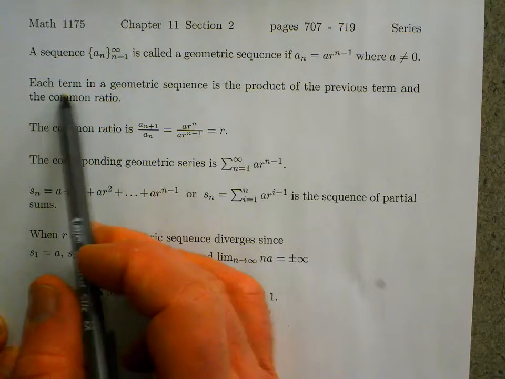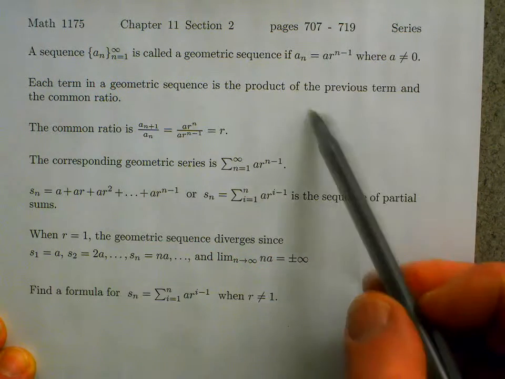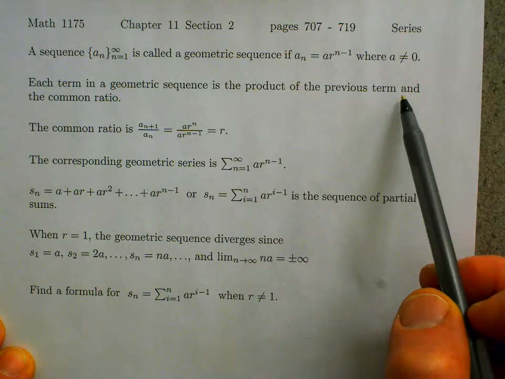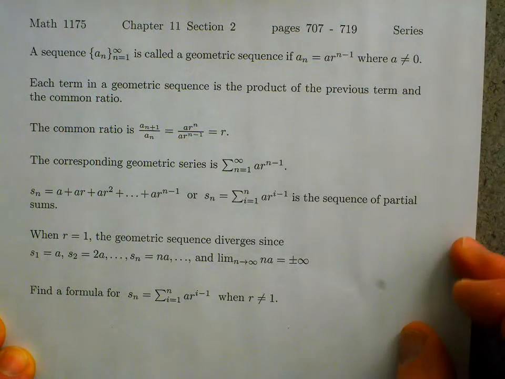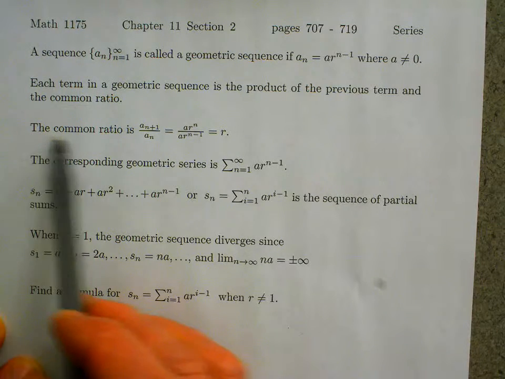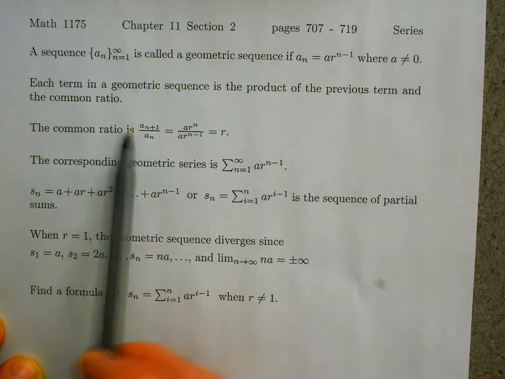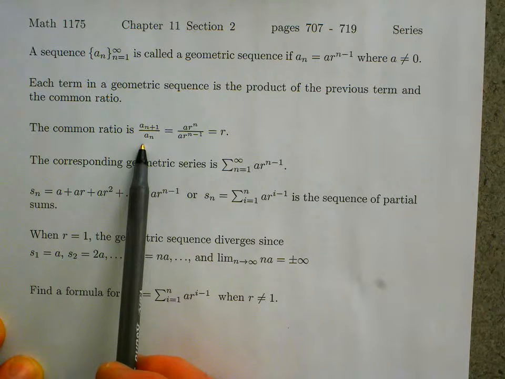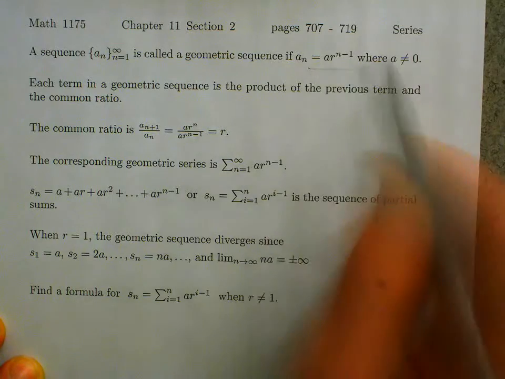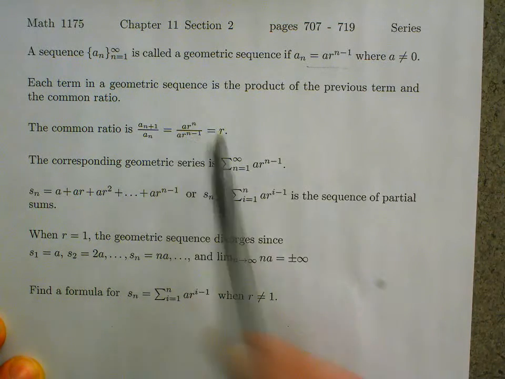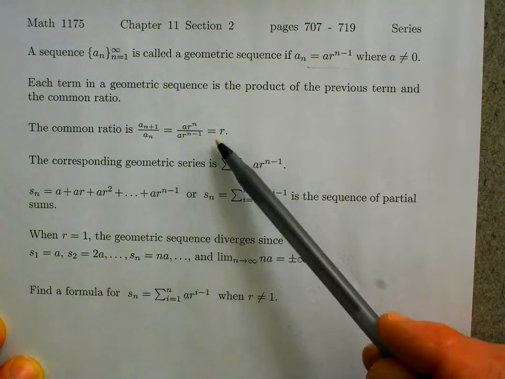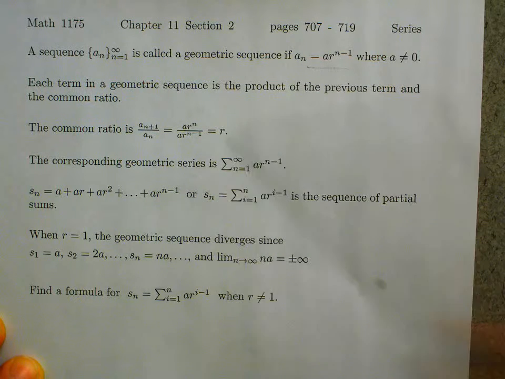Okay, so each term in a geometric sequence is the product of the previous term and the common ratio. And the common ratio can be found if you divide a sub n plus 1 by a sub n. So just using the definition, a times r to the n divided by a times r to the n minus 1, that simplifies to r. That's the common ratio.